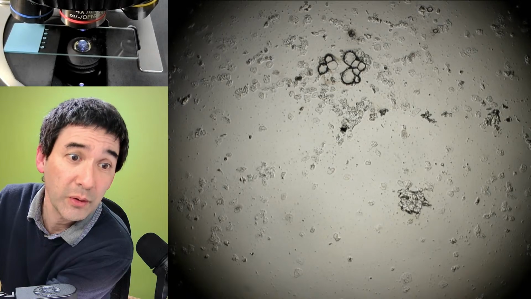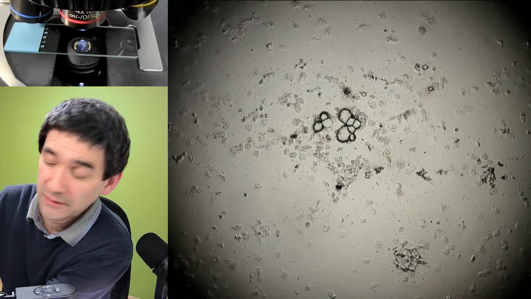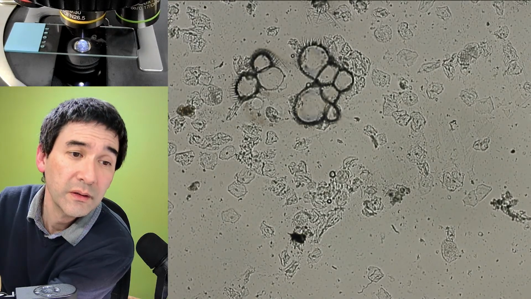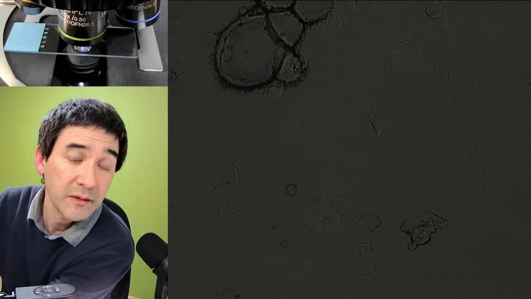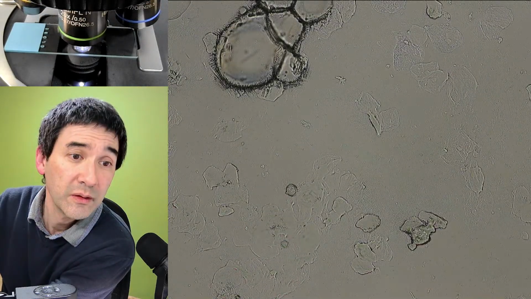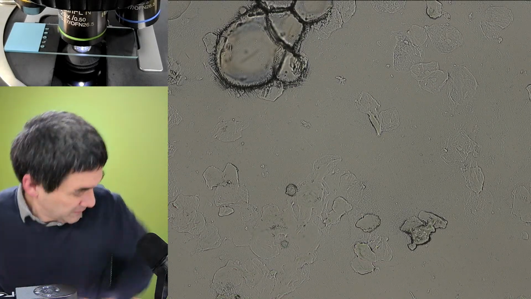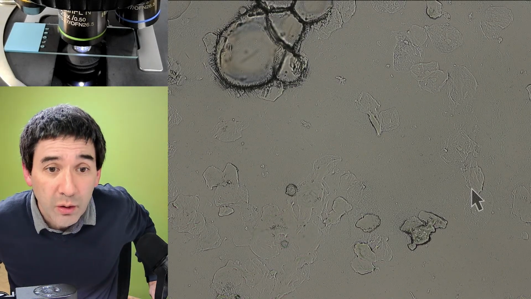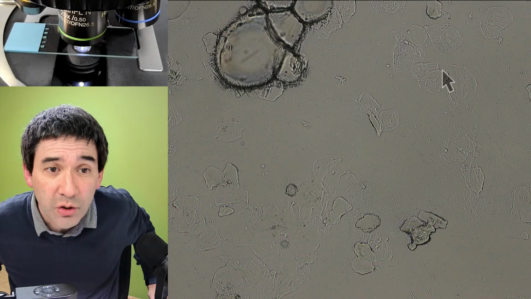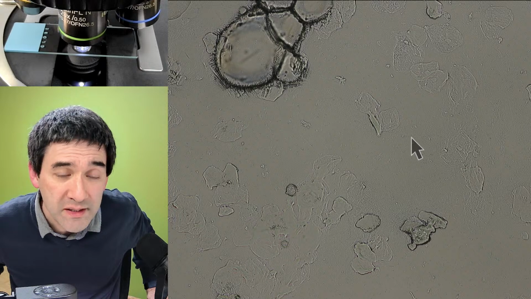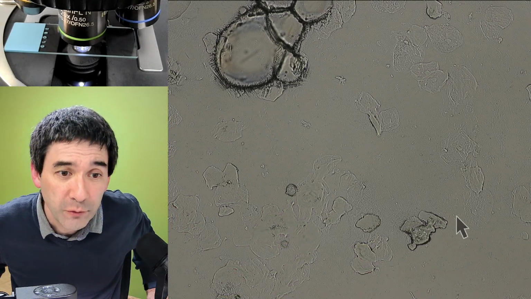And here we go. Okay. Yeah. Of course, lots of epithelial cells. So in case you want to know what we see here is all of those things here. These are all cells from my mouth. Bacteria probably scattered in between here, too difficult to see.